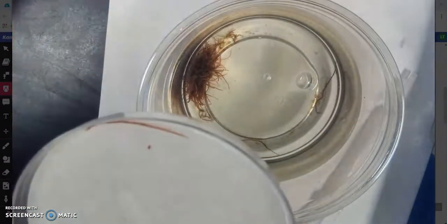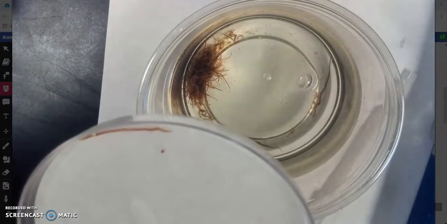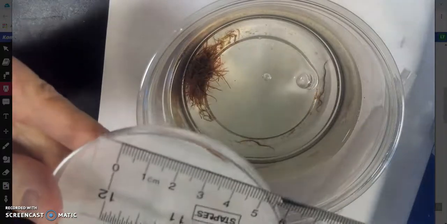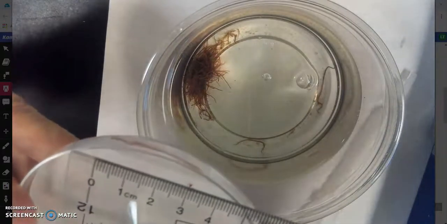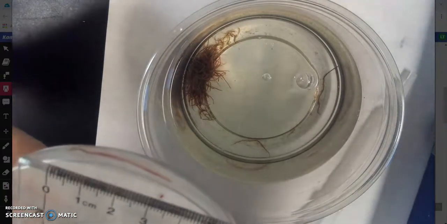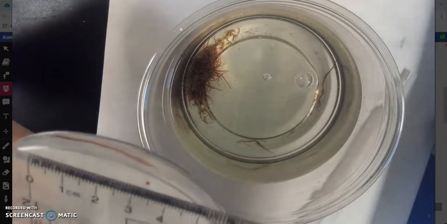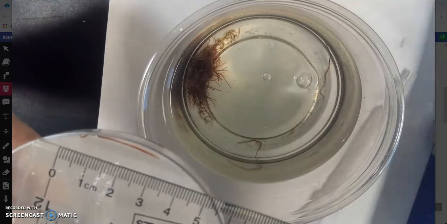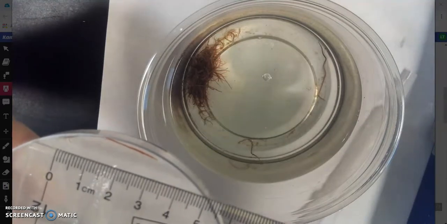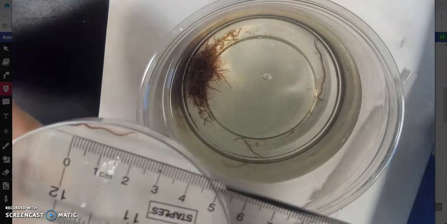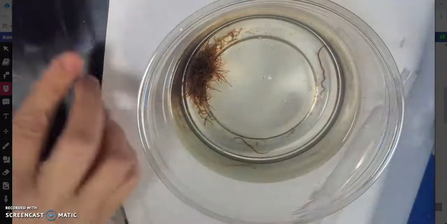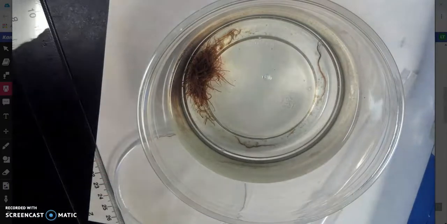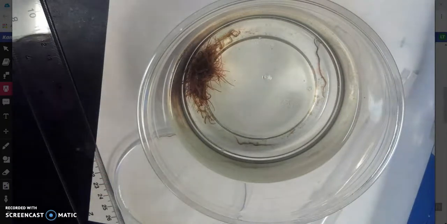Hang on, let me focus my... There we go, we got our webcam focused there. Okay, I'm trying to use the centimeter side of my ruler, and this black worm is about 3 centimeters, which would be 30 millimeters. So our measurement for our black worm is about 3 centimeters.